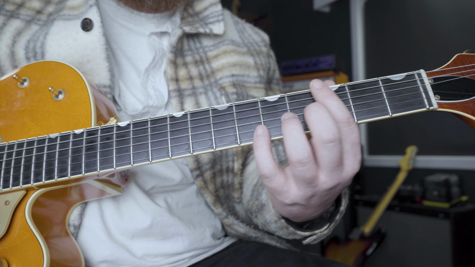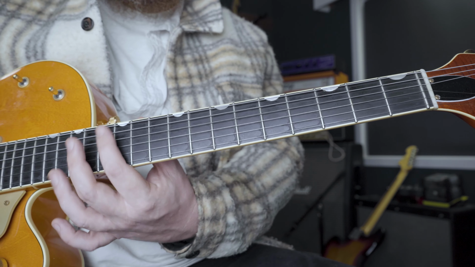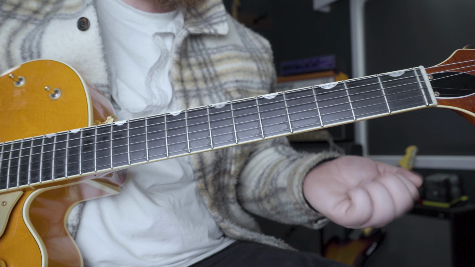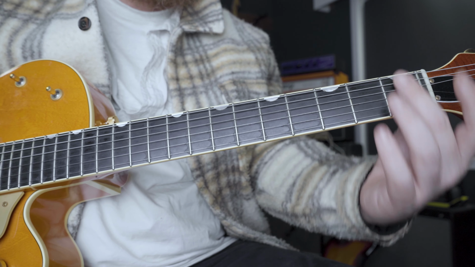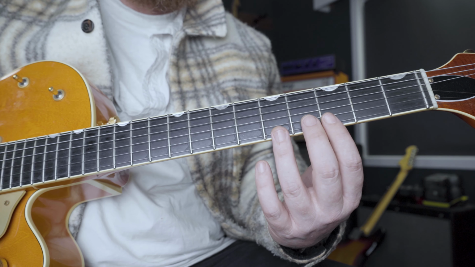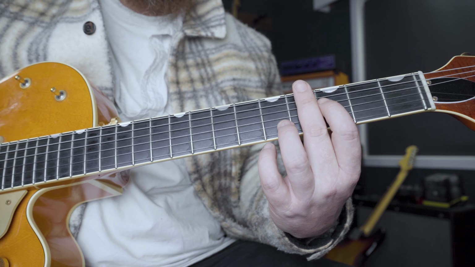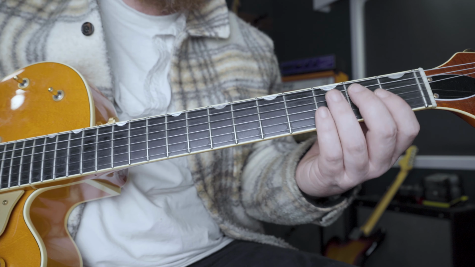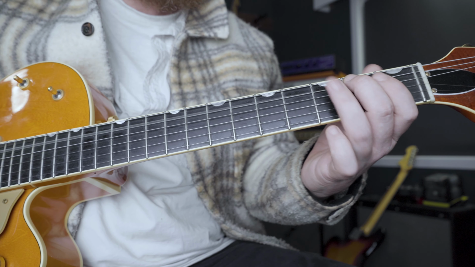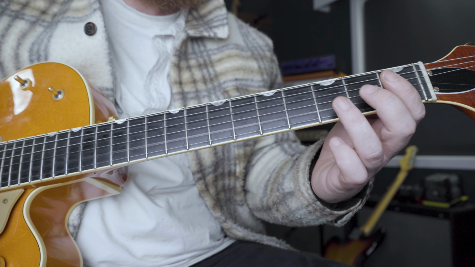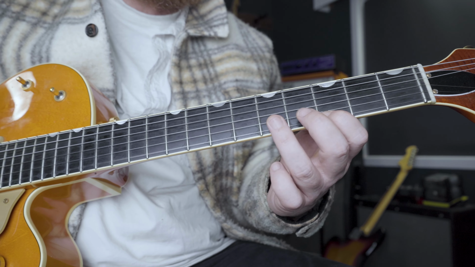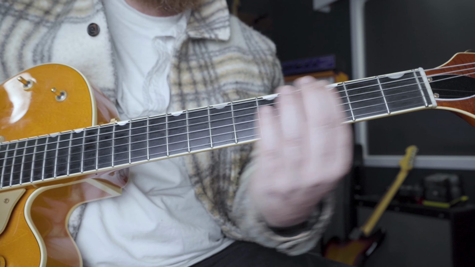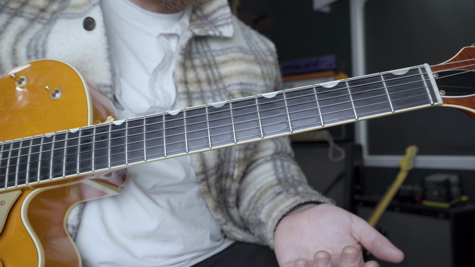So on and so forth, and you just move up the fretboard until you get up to the 12th fret, and then you work your way back down. That's one way we can do it. The other way is that we go down with one shape, move up, come back up with the next shape, move up, come down with the next shape. So for example, we would be doing something like this. So on and so forth.